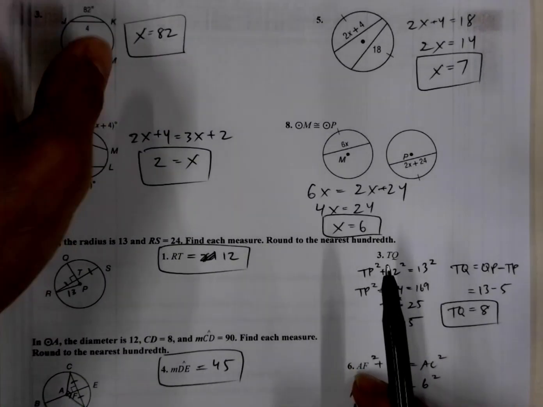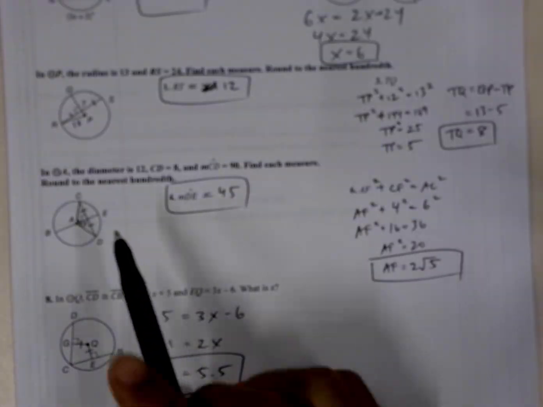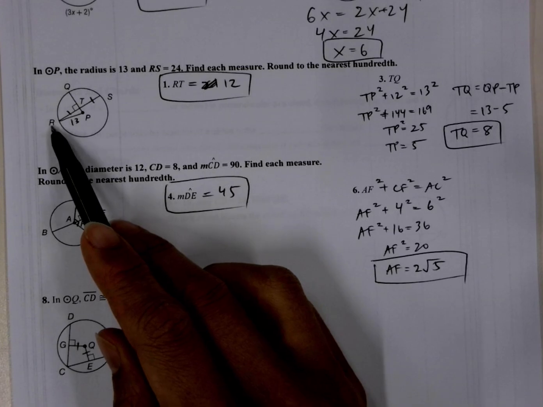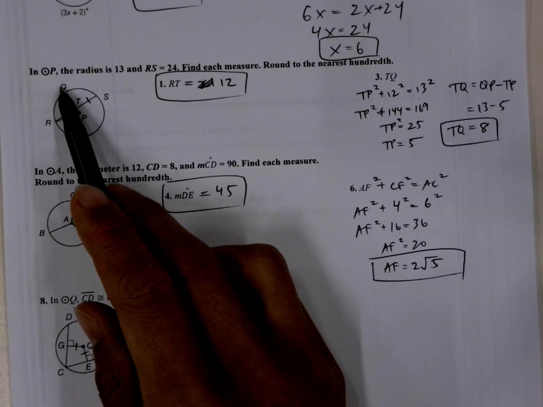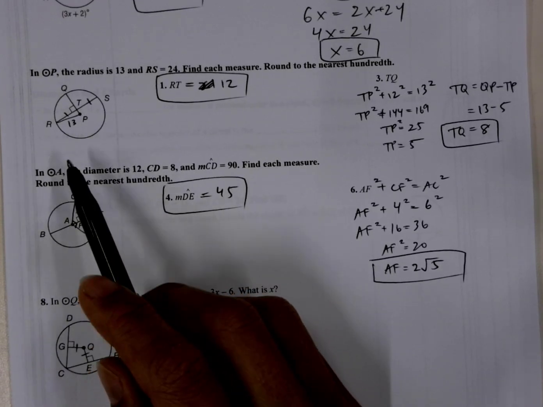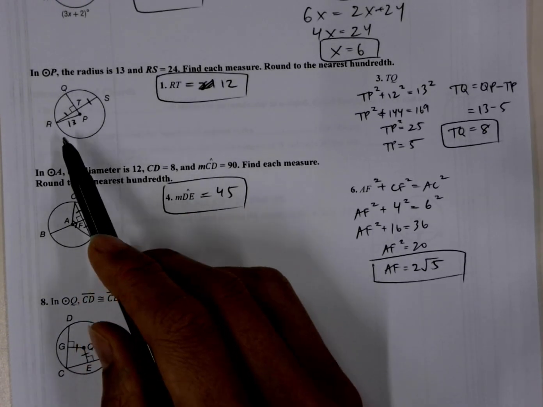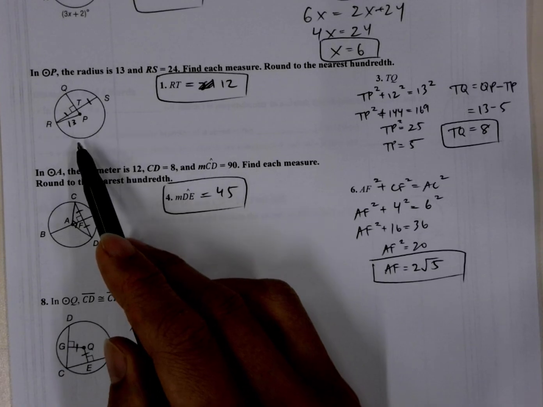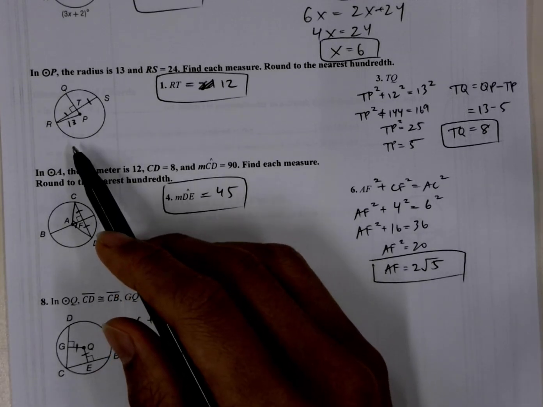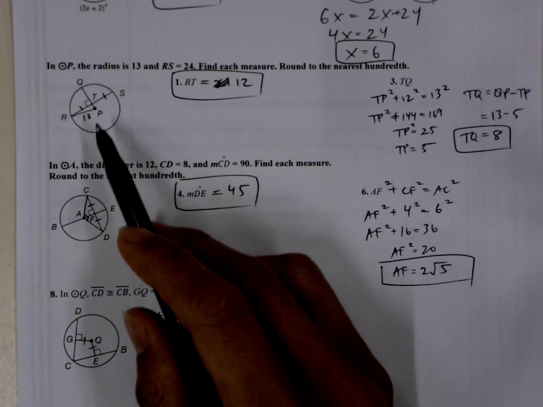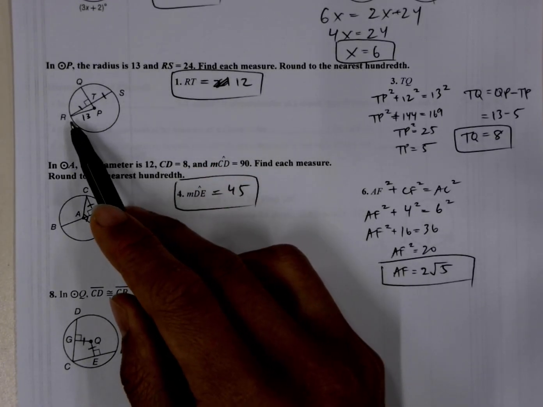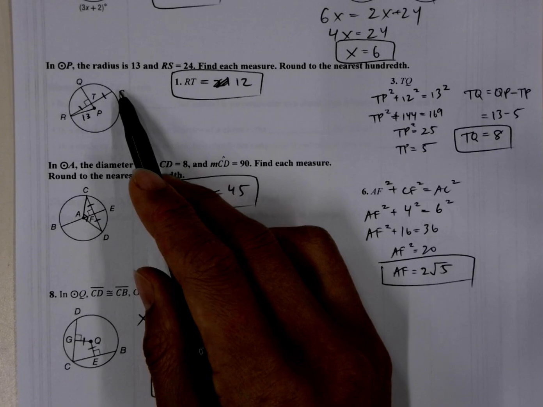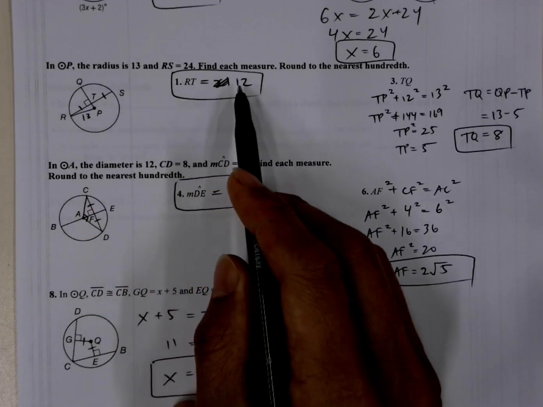Right. Once we get over to here, the problems get a little bit more complicated. So we have radius is 13, so that means that if we drew this line from here, RP, that would be 13, or also QP is a radius, so that would be also 13. And so how do we find RT? Well, we know that QP is perpendicular to this chord RS, which means it bisects it. Right? That's the property that we went over in the lesson. So that means RT is congruent to TS. And if we know that RS is 24, then we know that RT is half of 24, so that's 12.